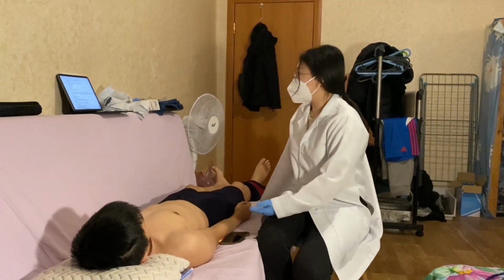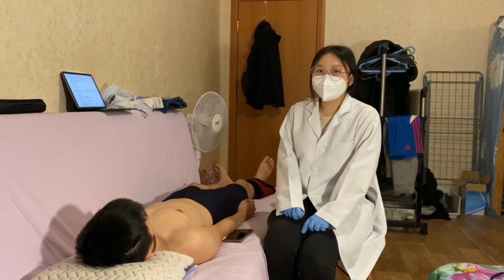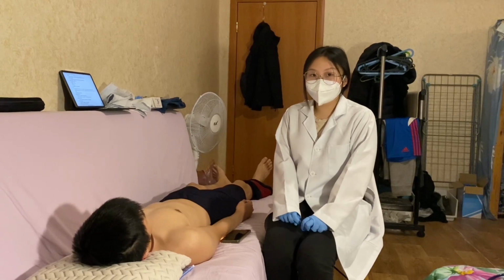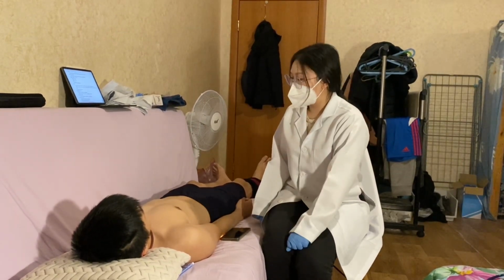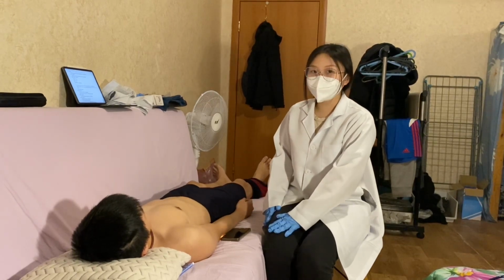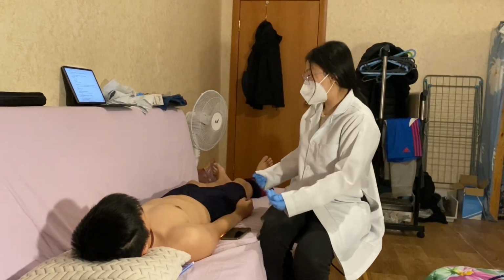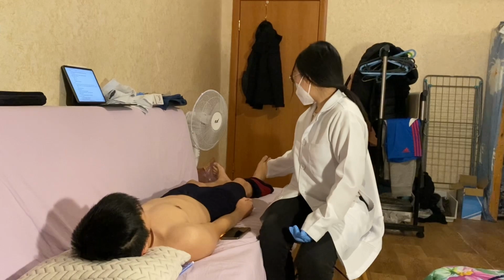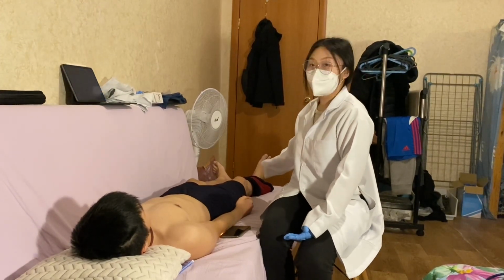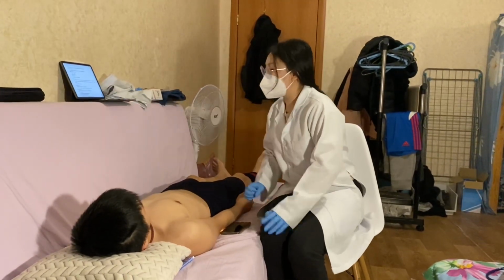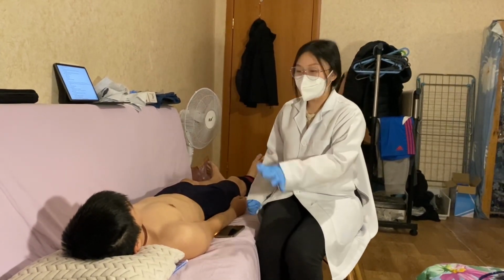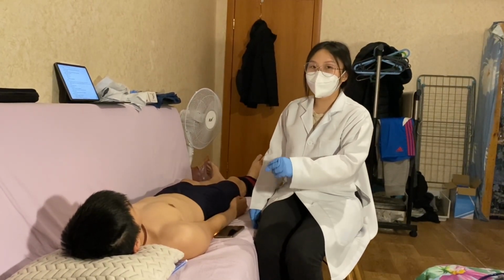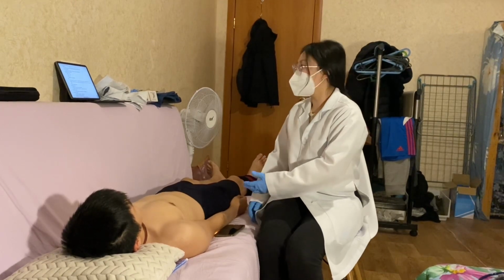Okay, so the Glasgow Coma Scale of the patient is 15, and the patient is in alert consciousness. And the patient's posture is forced as the patient is lying down supine with his right calf fixed by the splint. And the look of the face of the patient is without pain. It's normal due to an IV morphine being given.